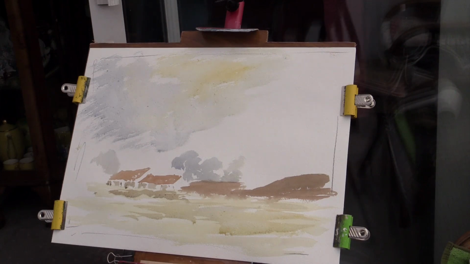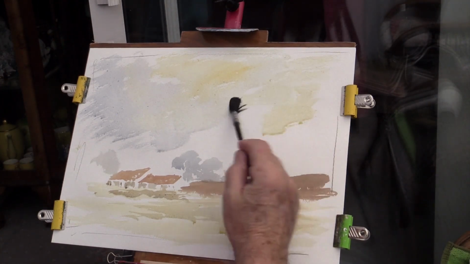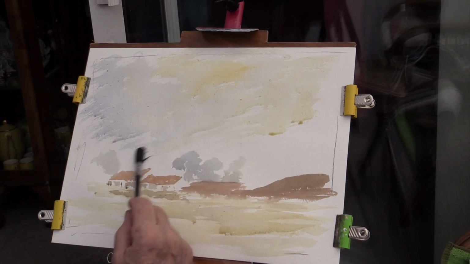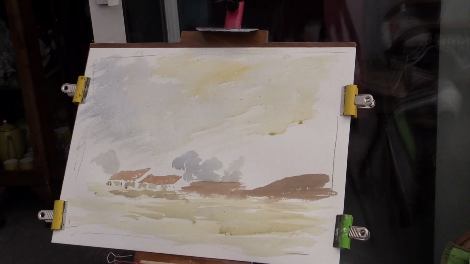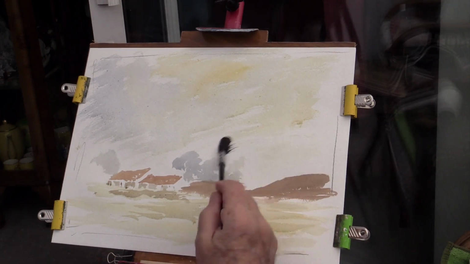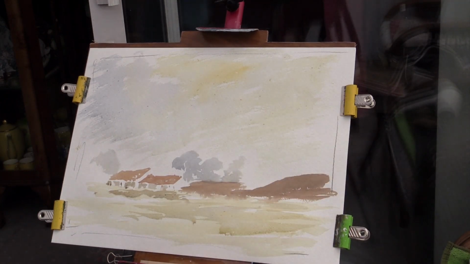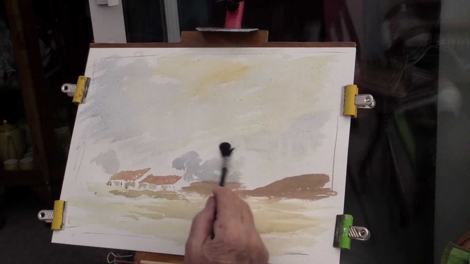Now it's a distant tone, that, very light distant tone. You see, I don't want the sky clashing with the foreground, so giving it a distant tone. A lot of artists used to leave it white actually, didn't they? Same with their water reflections from it. Well, almost white, you could hardly tell.